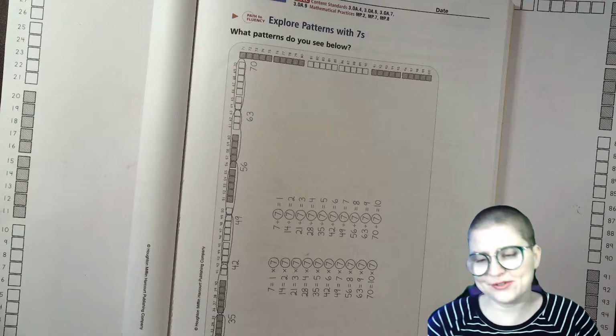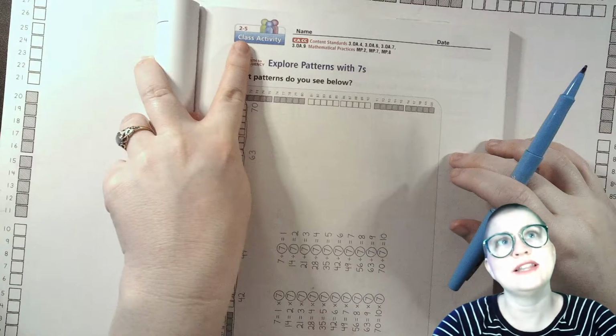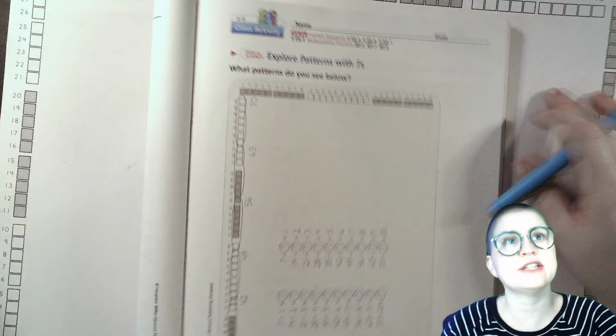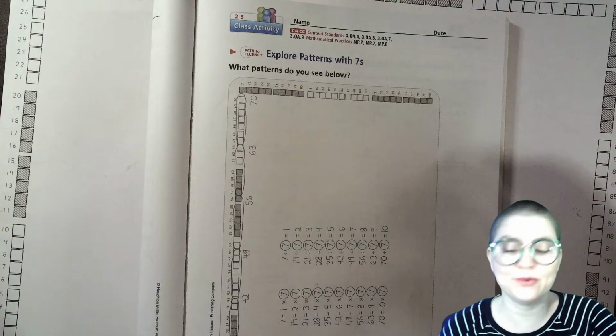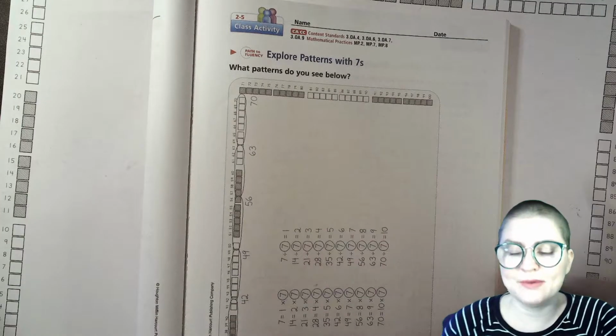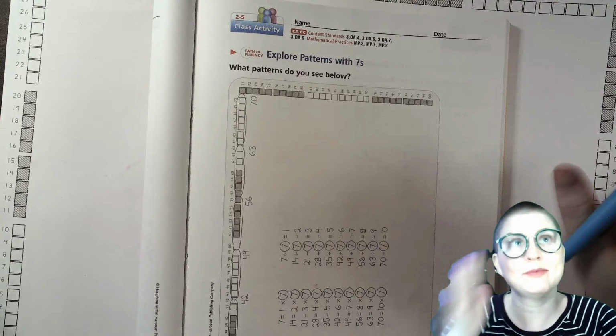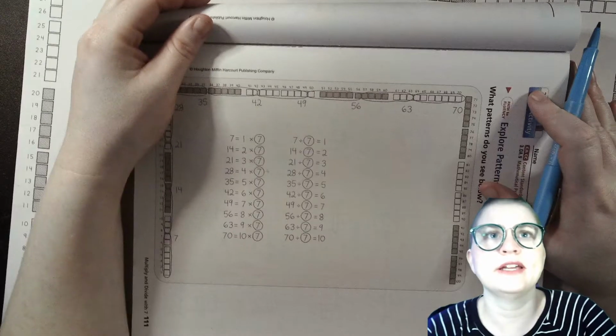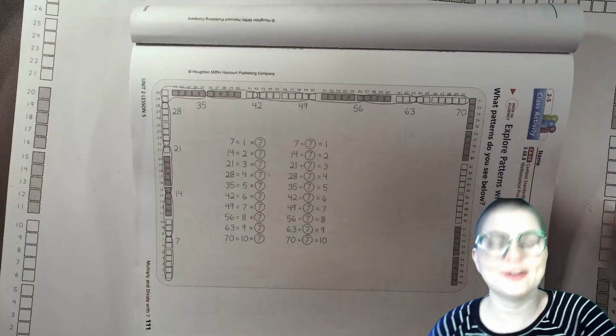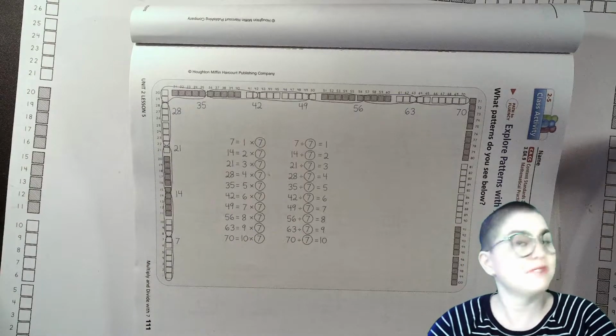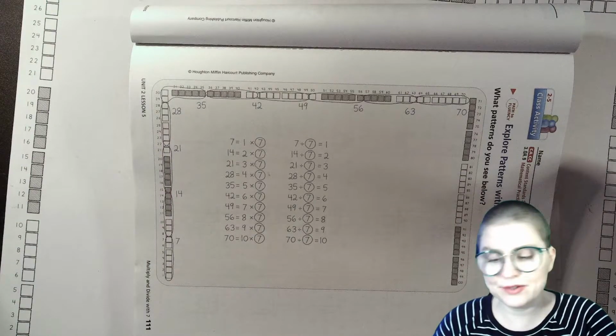Hello, third graders. So today we are doing Unit 2, Lesson number 5, which is on page 111 of your math book. So we're talking about sevens today, multiplying with 7 as one of our factors. Let's turn our paper this way. Okay, there we go. So let's just start talking about it and see if we notice any patterns.